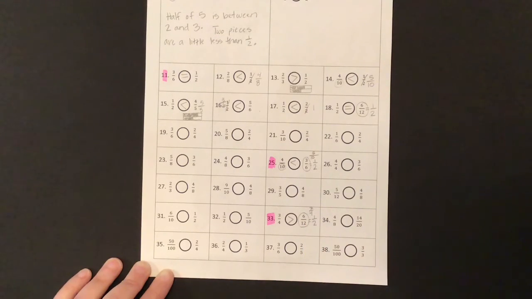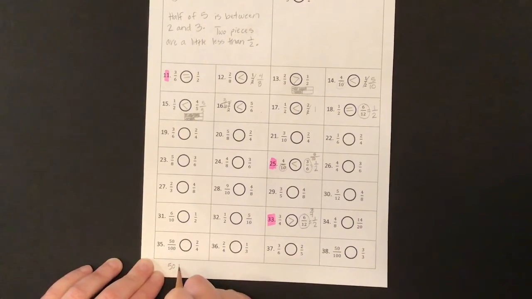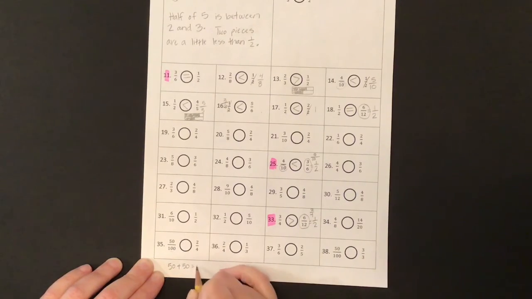In 4th grade, we start to learn about fractions that have a denominator of 100. So I don't have 100 little pieces that I can show you. So think about 100. If you have 100 pennies, or in other words, if you have $1, what is half of $1? What's half of 100 pennies? 50 pennies or 50 cents is half of $1. I can show that with addition. 50 plus 50 equals 100.